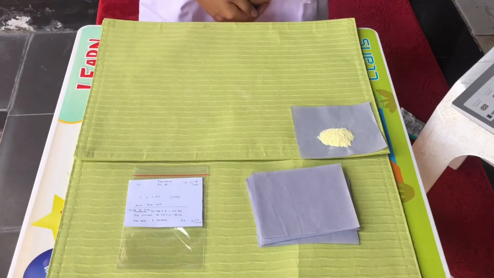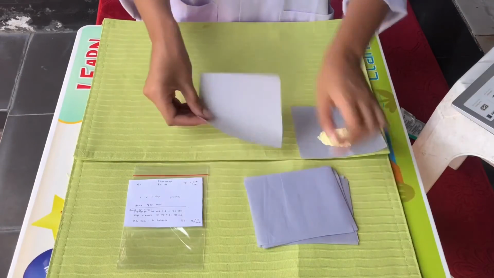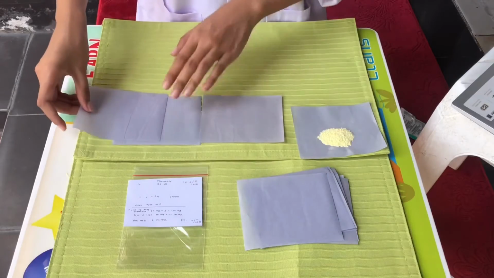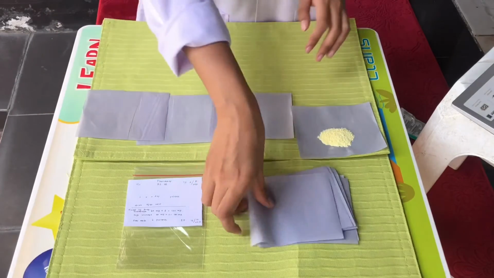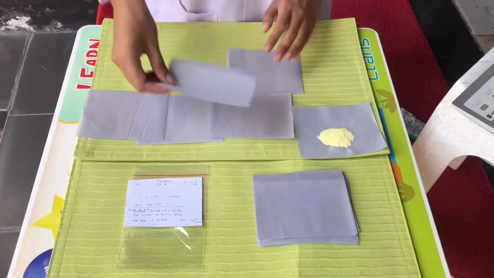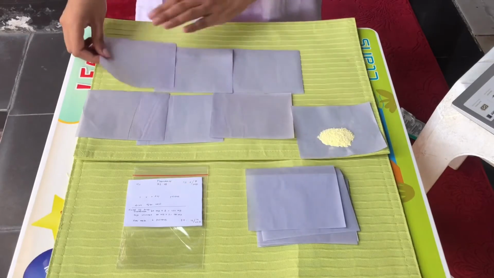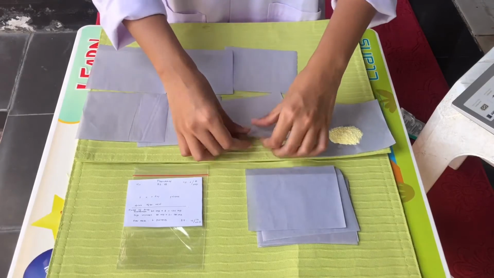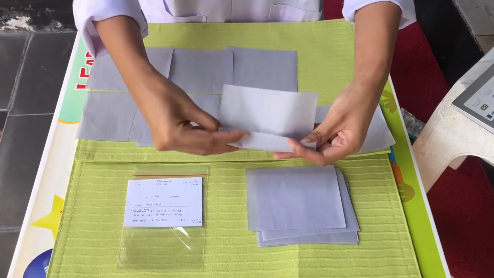First, we prepare the parchment paper for the wrap. Count and take 6 of them. Then we can do a little helping trick by folding the top or edge side of the paper.